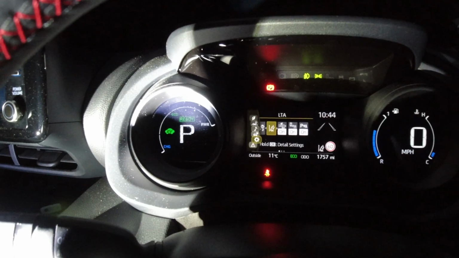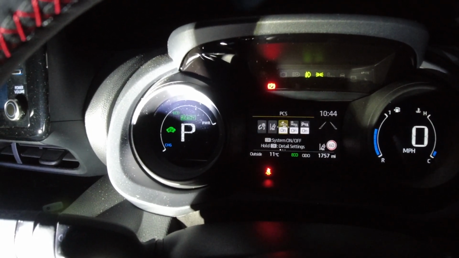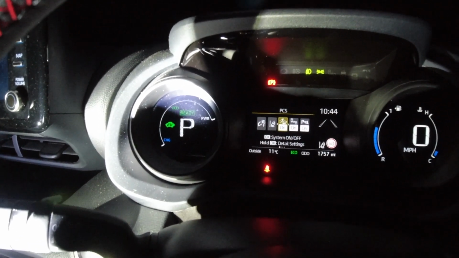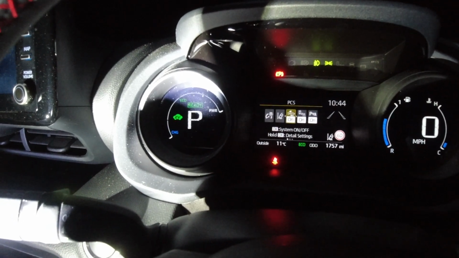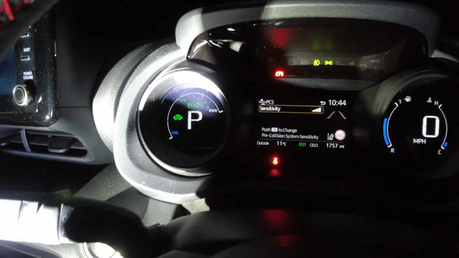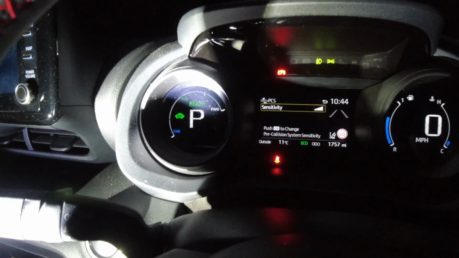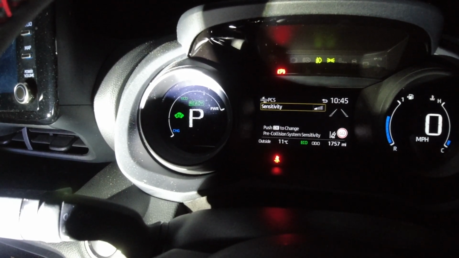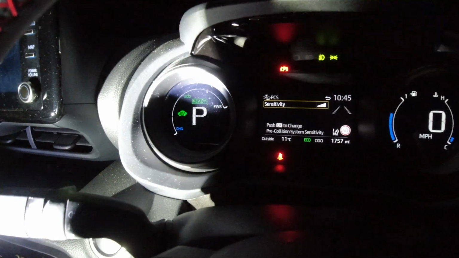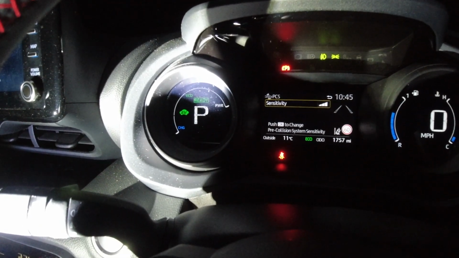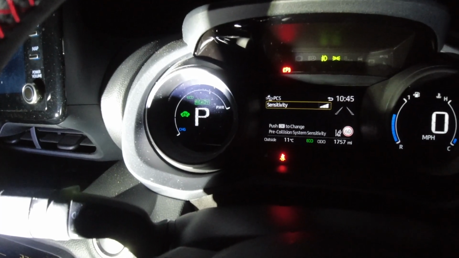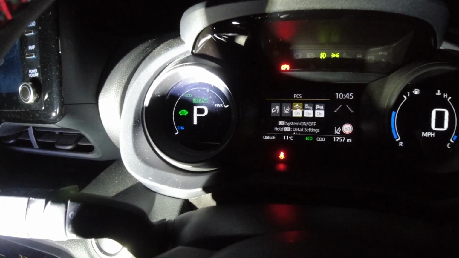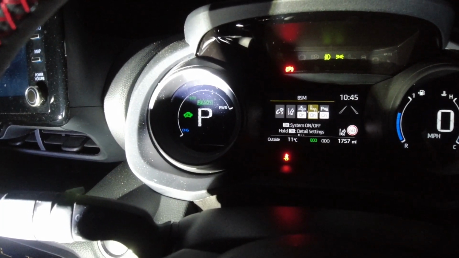We'll back out of that screen and go across to that one, which is the pre-collision system. All you can do with this is press OK, change the sensitivity, and that's done on the OK button. You press the OK button and it changes it. I leave that in maximum. Again, it prompts you to press the go back button, and you can move on to the next.